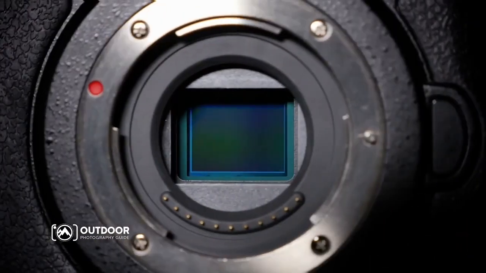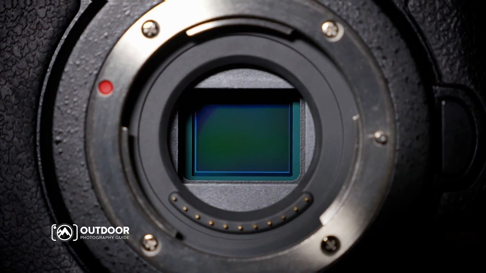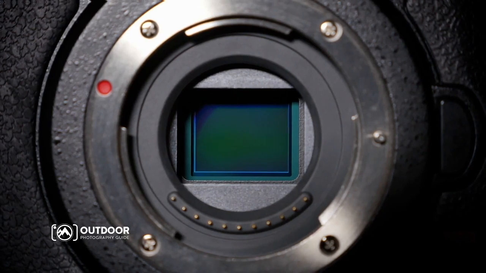Remember, the ISO makes your camera sensor more sensitive or less sensitive to the light that's coming in, and you use that ISO to balance out the light that's available in your photo.